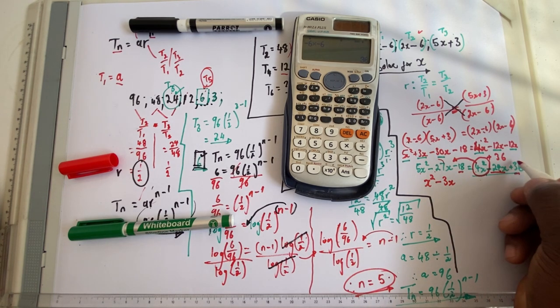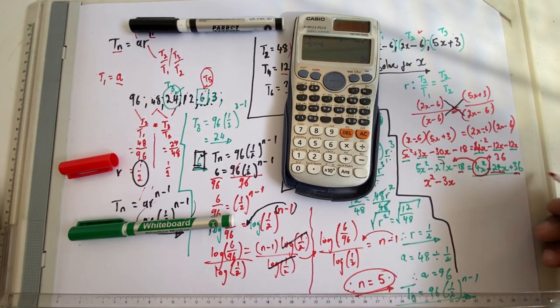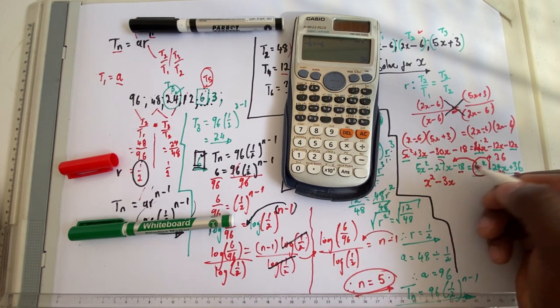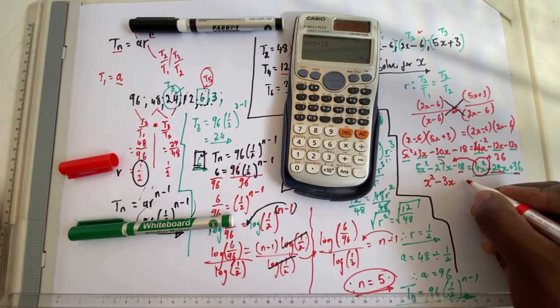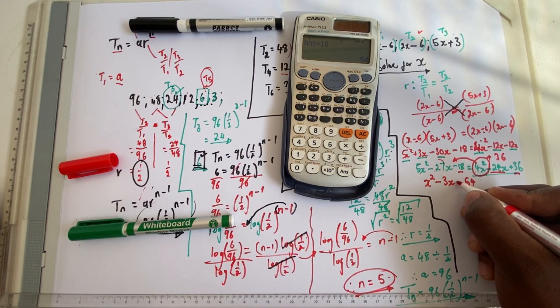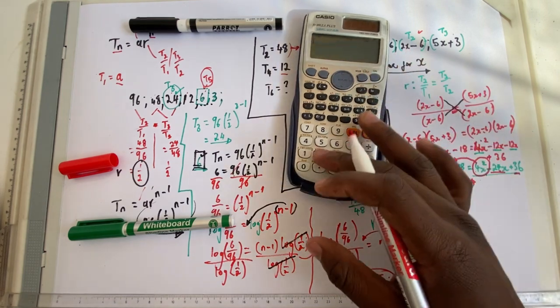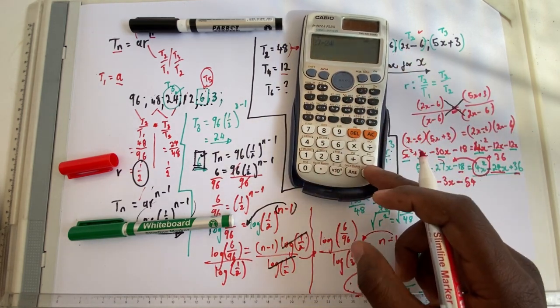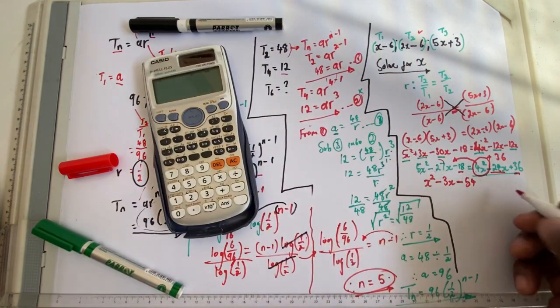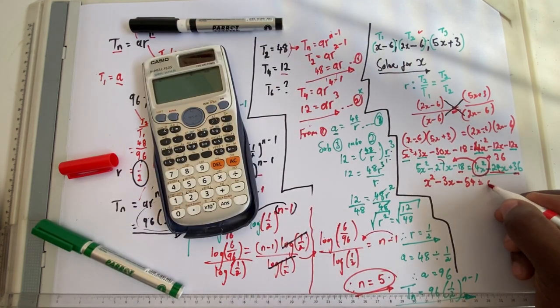And this one, 36 going to that side, it will be negative. So they will combine. So 36 plus that 18, I'm going to be having 54. That is going to be negative. Let me just compare that one. 27 minus 24. Yeah, it's 3. Then the whole thing will be equated to 0.